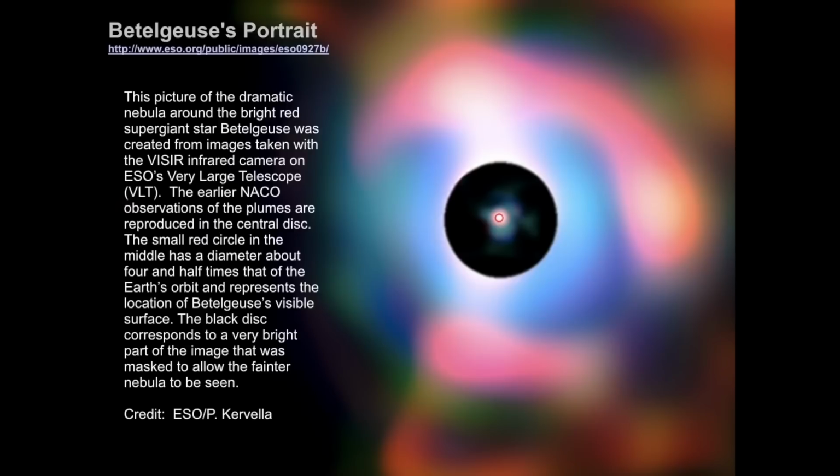And if we then zoom out with a different infrared camera, again with the VLT at ESO, we see the black disk is the thing that is used to occult the star because the star is incredibly bright. It's one of the brightest stars in the sky. And so to actually get the image of material surrounding it, you need to actually block it out.